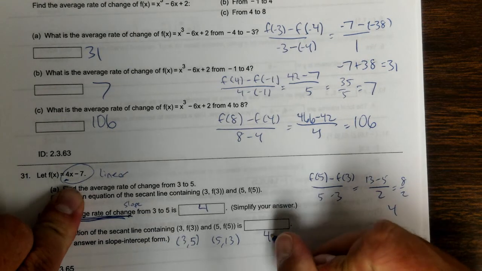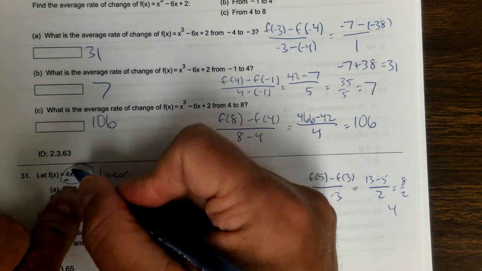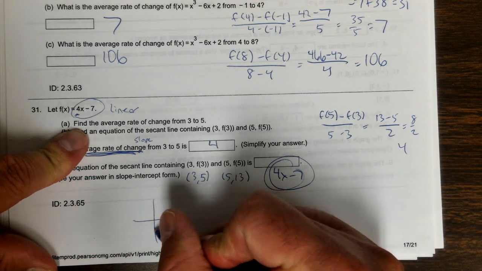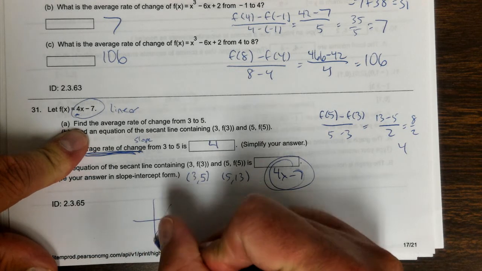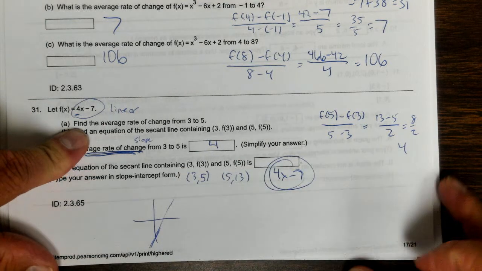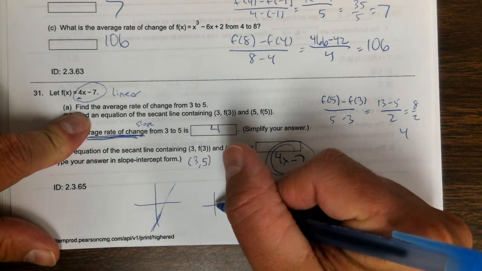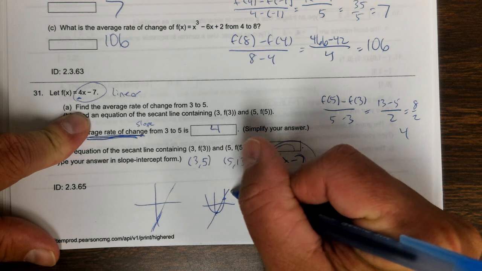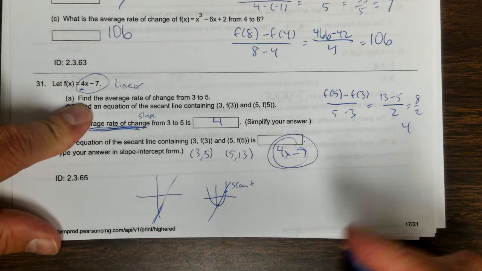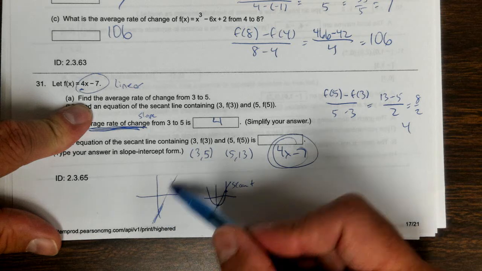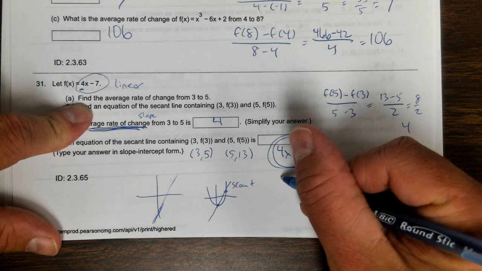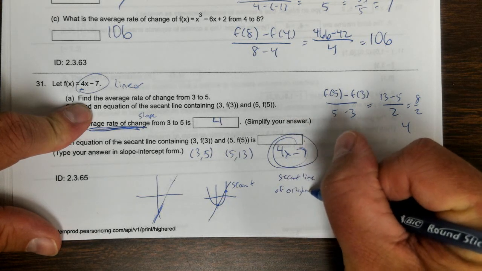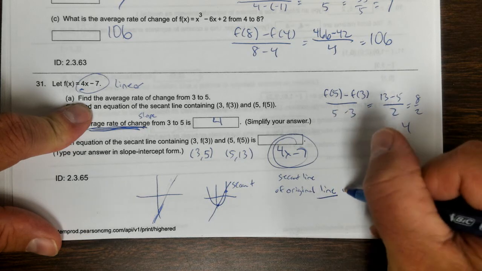It's kind of redundant, but this answer is the same as this answer. Because if you think of it, 4x minus 7 would look like this. And you know from earlier that a secant line has to go through 2 points. Well, the secant line of the line is the same thing. The secant line of the original, since it's a line, is the same.